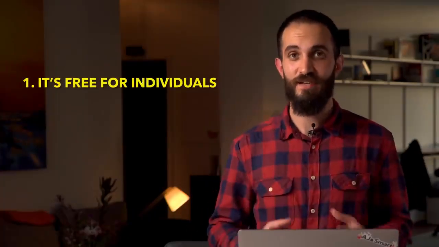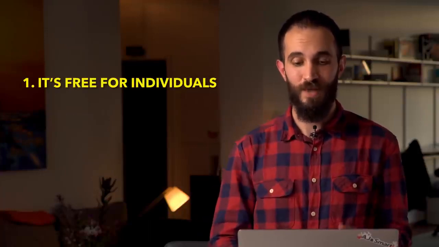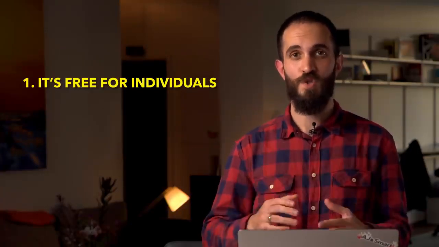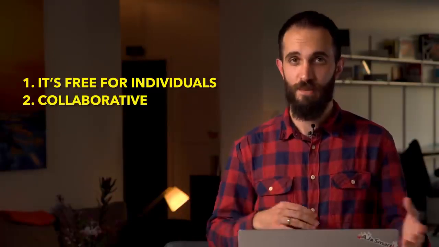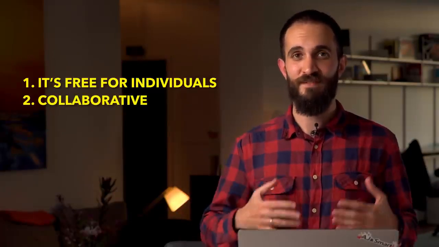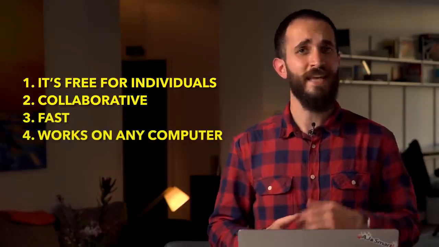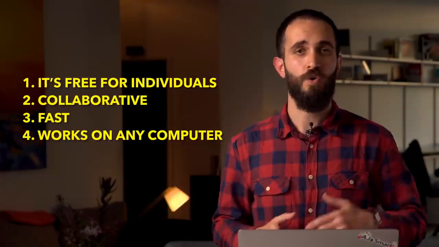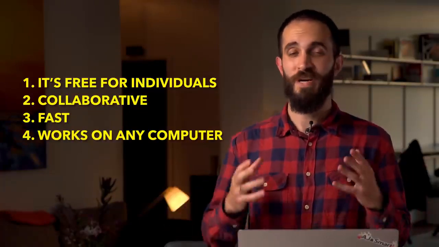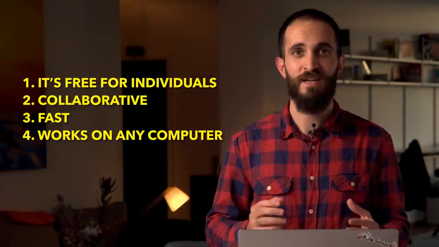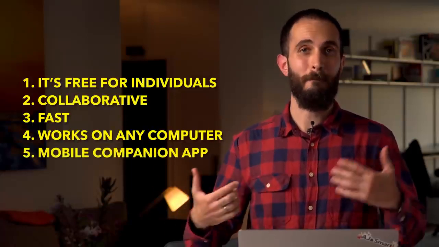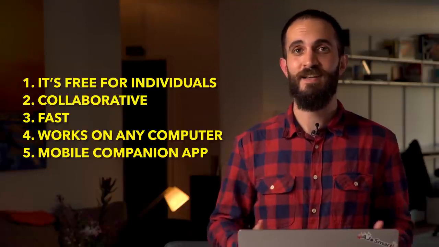advantages. One, most importantly for you, it's free to get started if you're working by yourself. We like using it at AJN Smart because it also has really good collaboration, so we can have multiple people working on the same design file at the same time. It's also really fast. It works on any computer, whether you have a Mac or a PC or Linux, whatever you have, it works right in the browser. And it also has a mobile companion app so you can preview your designs on a mobile screen. So there are really no downsides to starting with a tool like Figma.